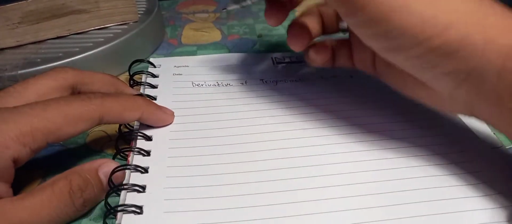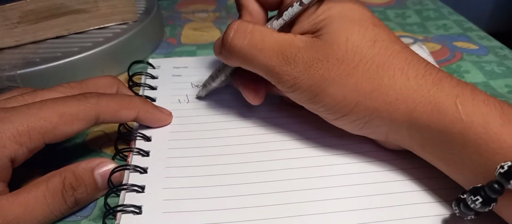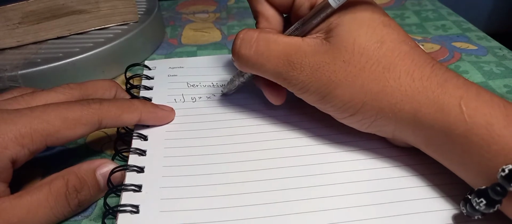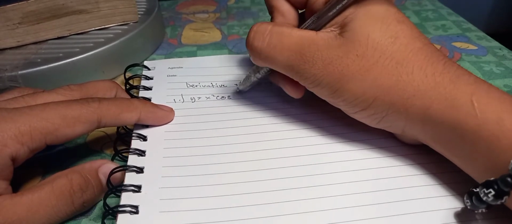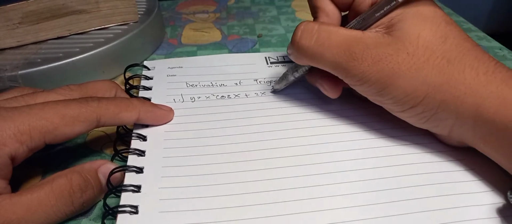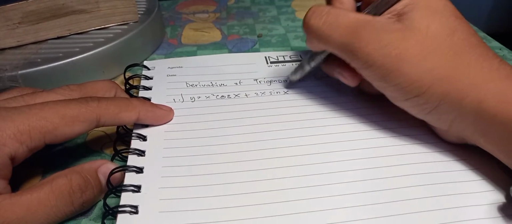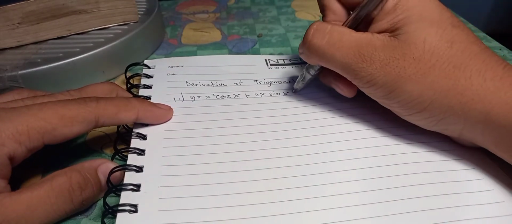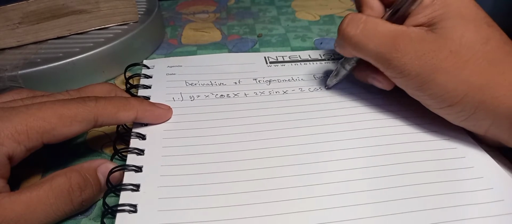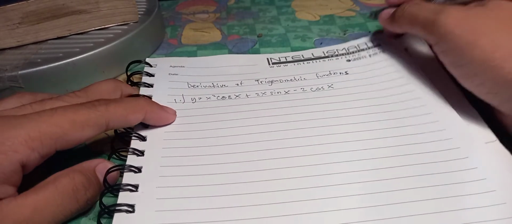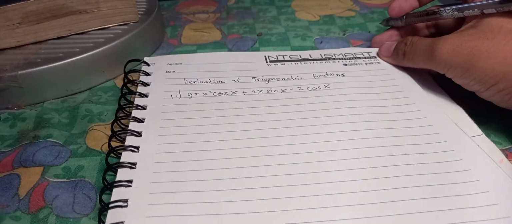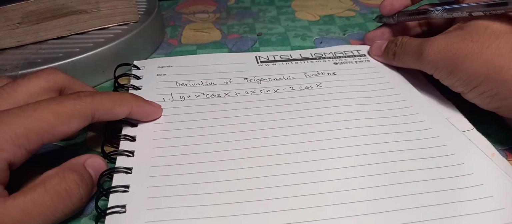So, first I will write the given. y equals x squared cosine x plus 2x sine x minus 2 cosine x. So we have the given equation or function. We are required to find the first derivative of the given function.